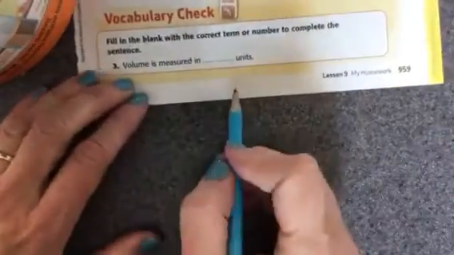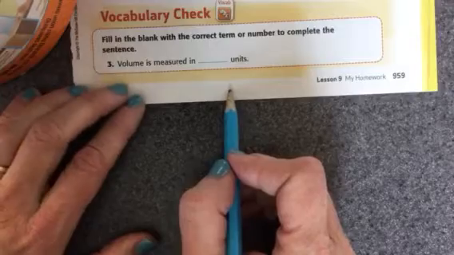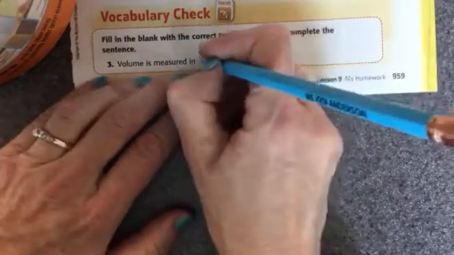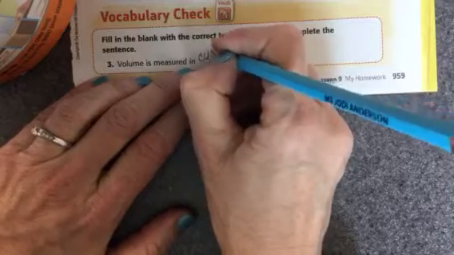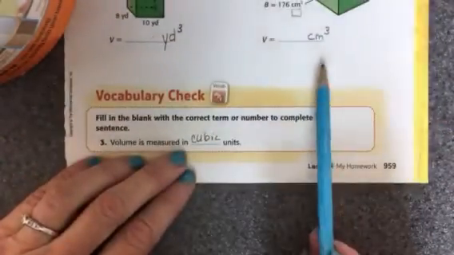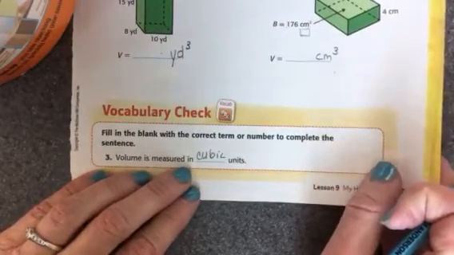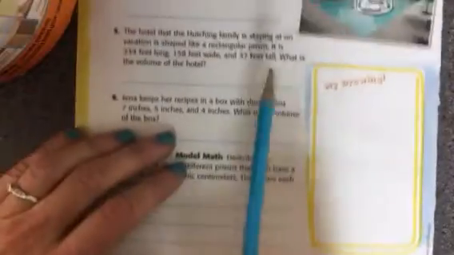Okay, fill in the blank with the correct term or number to complete the sentence. Volume is measured in blank units. It's measured in cubic units. It could be cubic yards or cubic centimeters or cubic feet, but it is measured in cubic units.